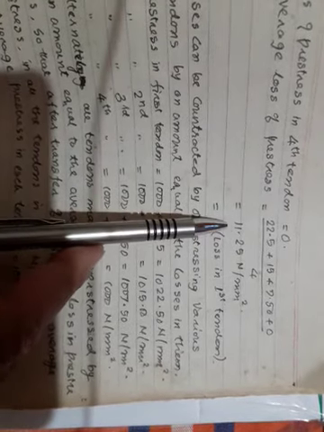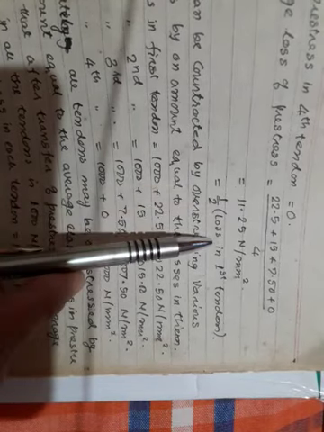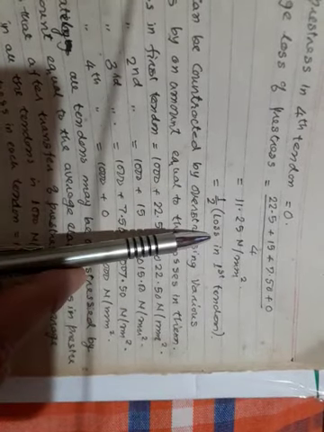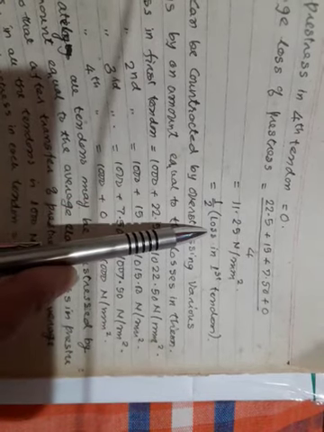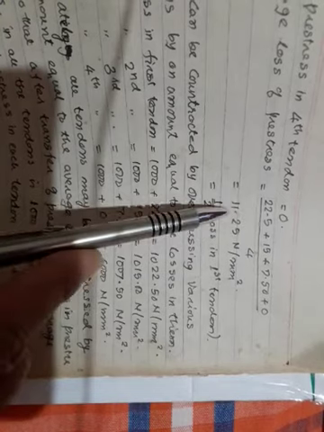Usually this average loss of pre-stress is equal to half of the loss in the first tendon. The loss in the first tendon is 22.5, and half of 22.5 gives the same value, 11.25.